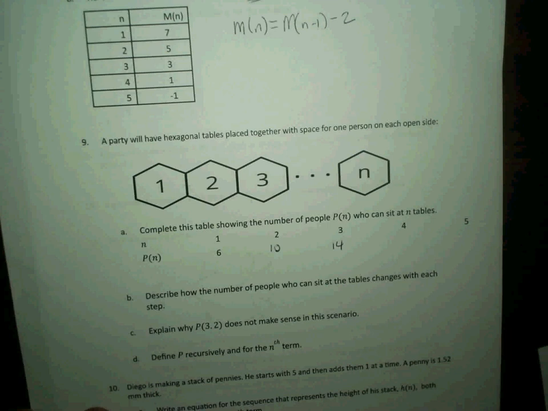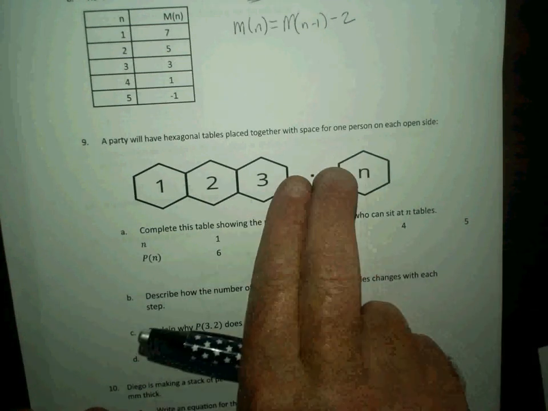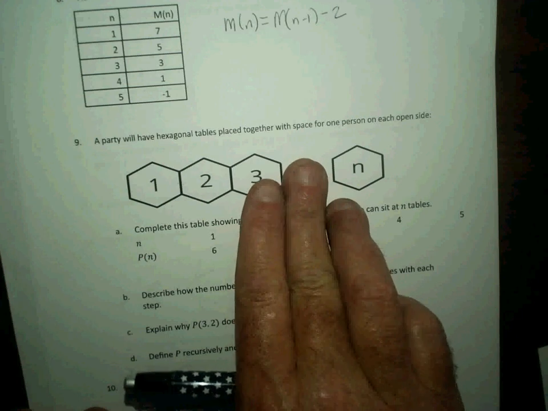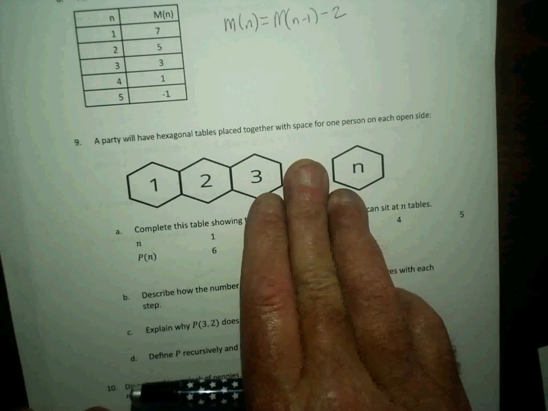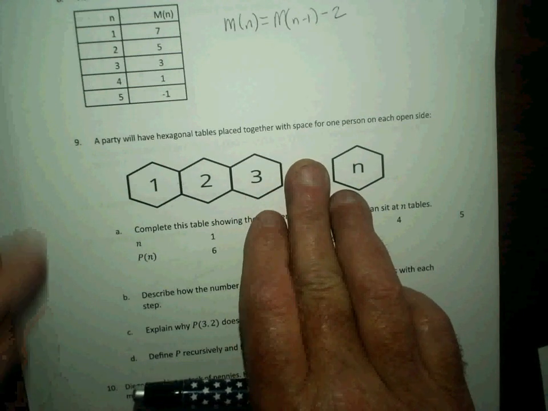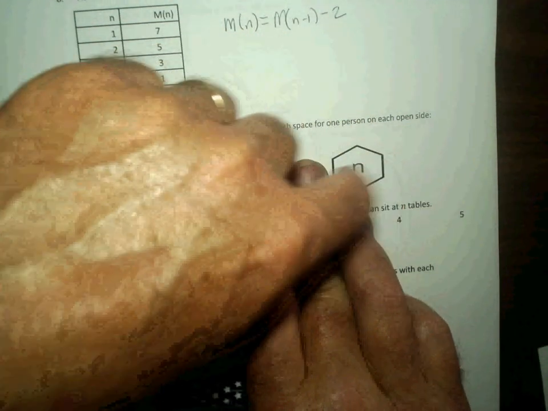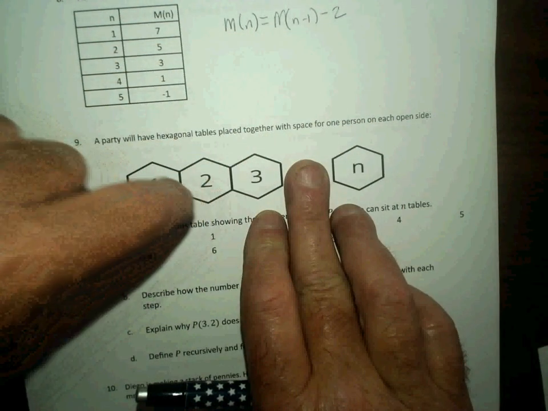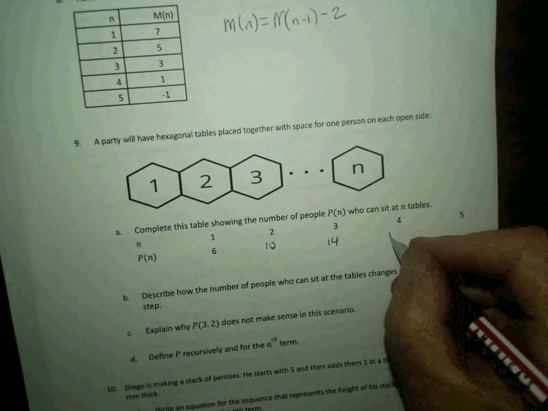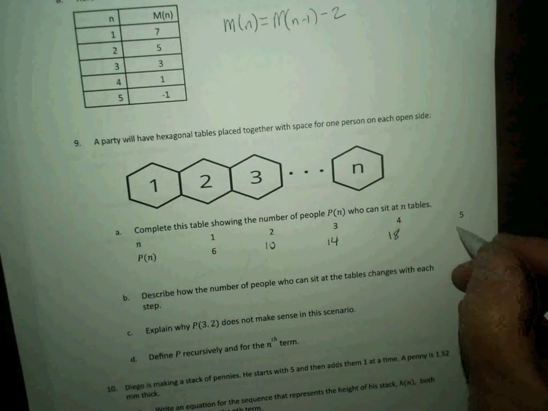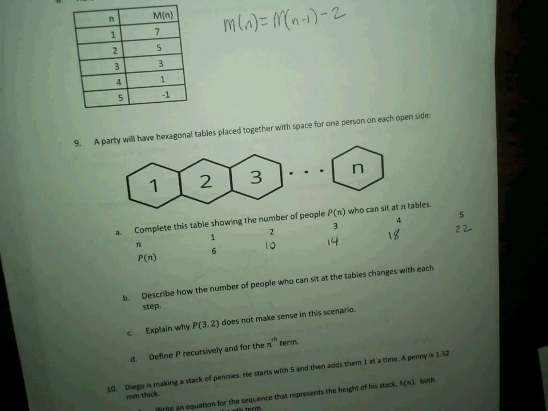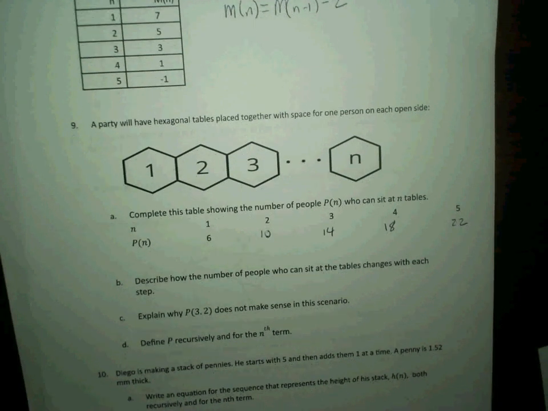What do y'all think before we do the fourth one? So let's check it out on the fourth one, because we're going to pretend these two are connected right here. And you can't sit where my finger is, okay? So we got 1, 2, 3, 4, 5, 6, 7, 8, 9, 10, 11, 12, 13, 14, 15, 16, 17, 18. I think y'all are right. So what would the next term be? 22. Painless, y'all, painless.